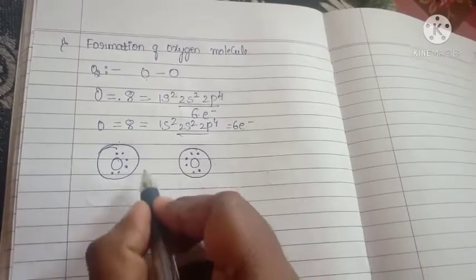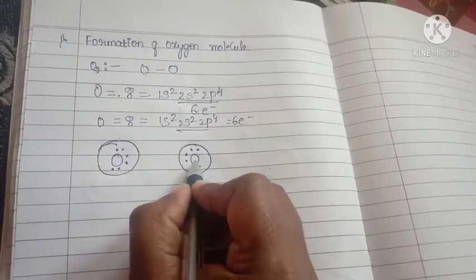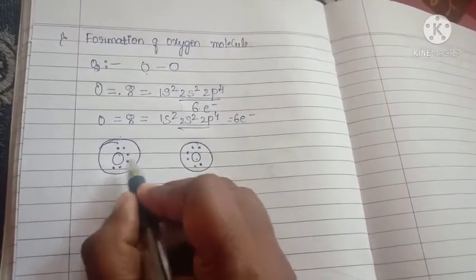Here oxygen and oxygen should be bonded by a double bond.